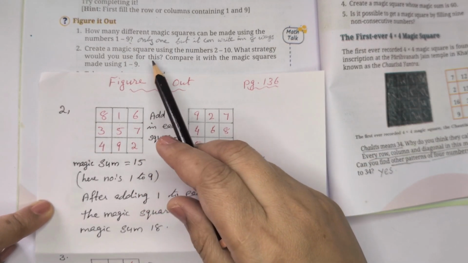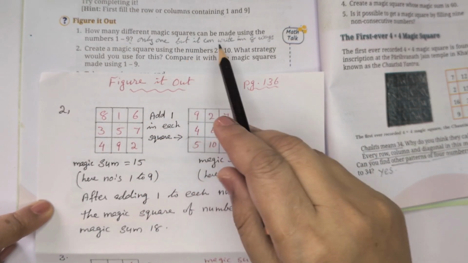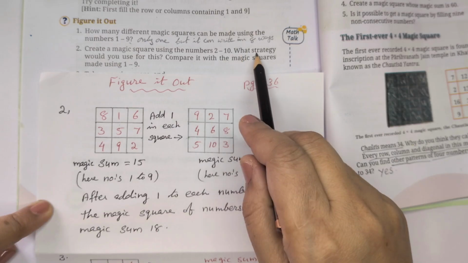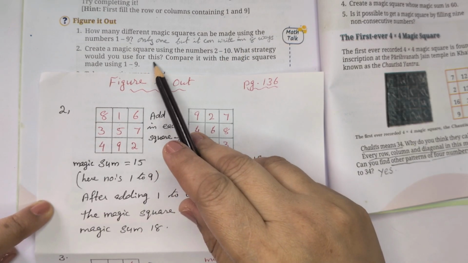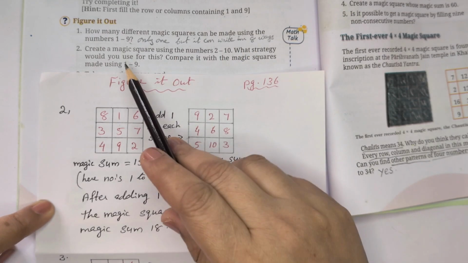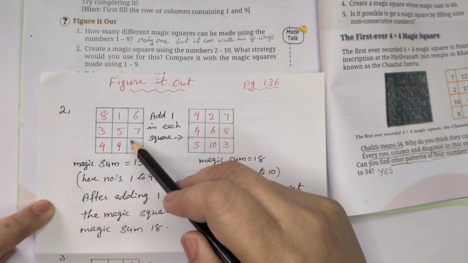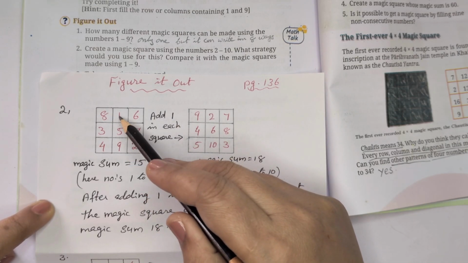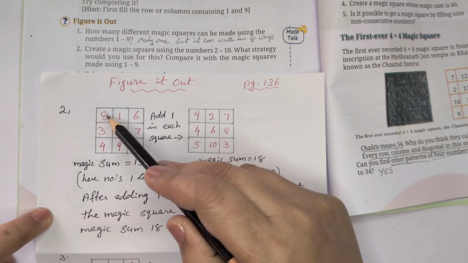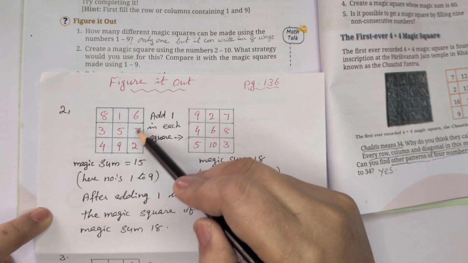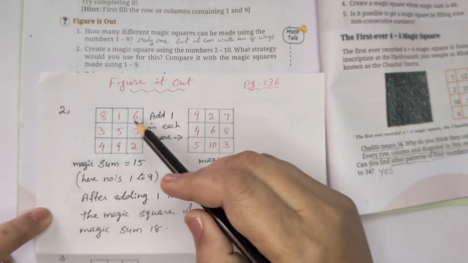Second question: create a magic square using the numbers 2 to 10. What strategy would you use for this? Compare it with the magic squares made from 1 to 9. First we can make the magic square using the numbers from 1 to 9: 8, 1, 6, 3, 5, 7, 4, 9, 2.